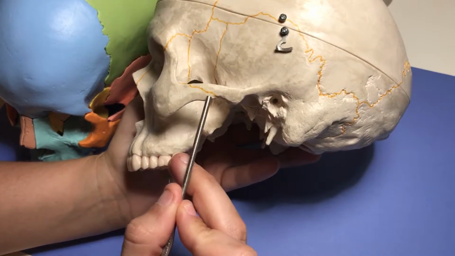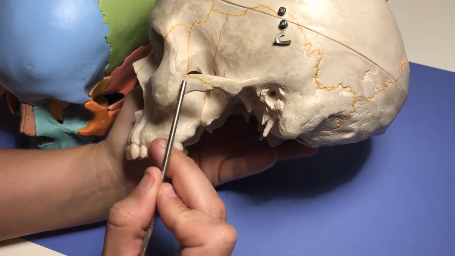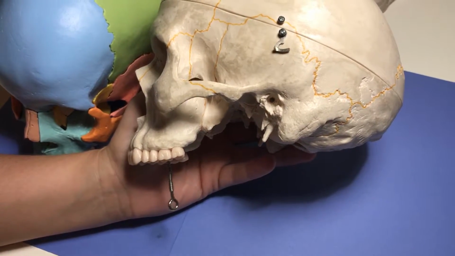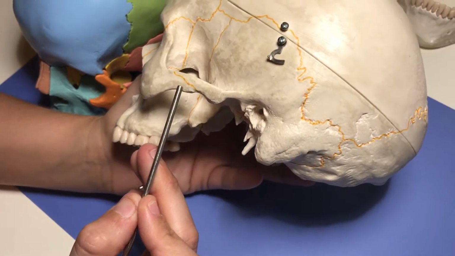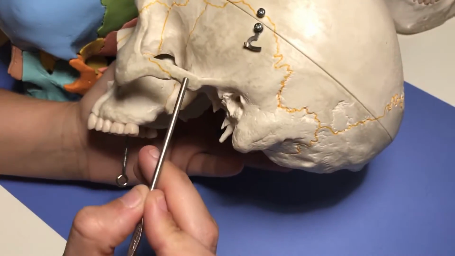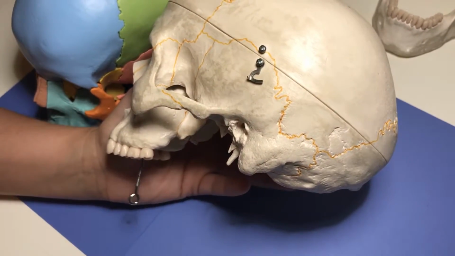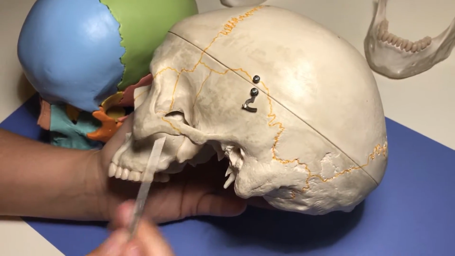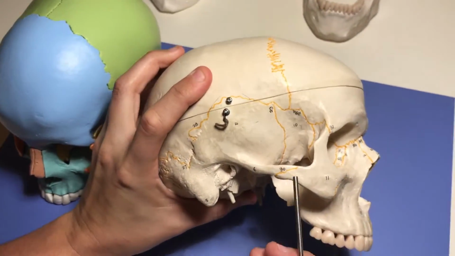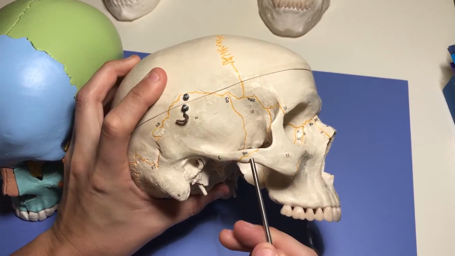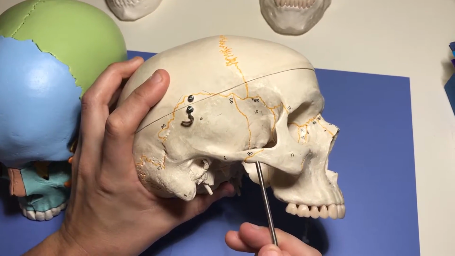This portion that extends posteriorly from the zygomatic bone is the temporal process of the zygomatic bone, and it connects to the zygomatic process of the temporal bone. Together they make up the zygomatic arch, and it's the same on this side as well. So this would be the temporal process of the zygomatic bone.